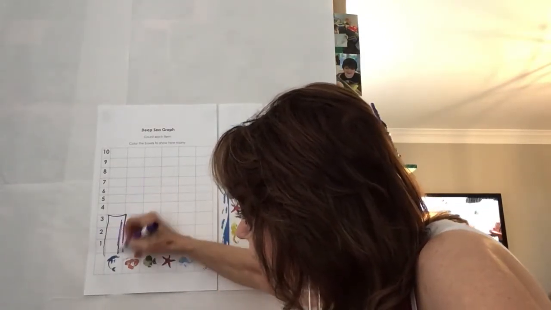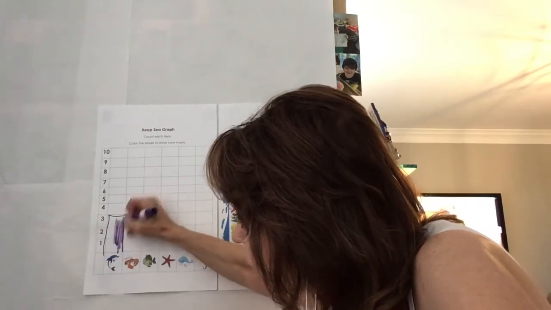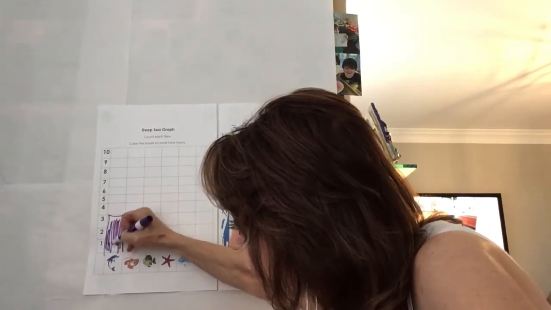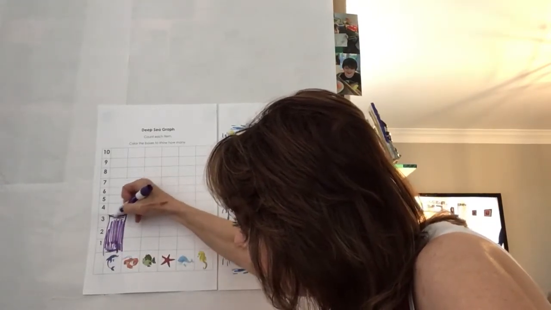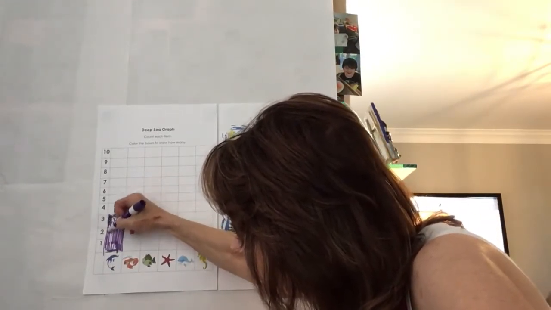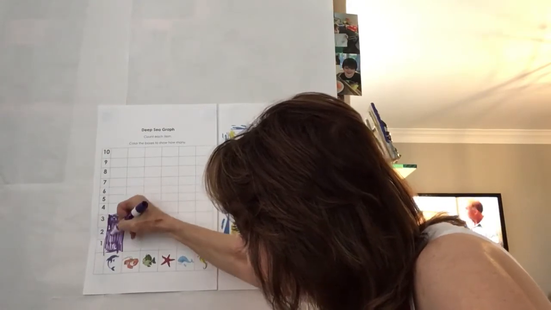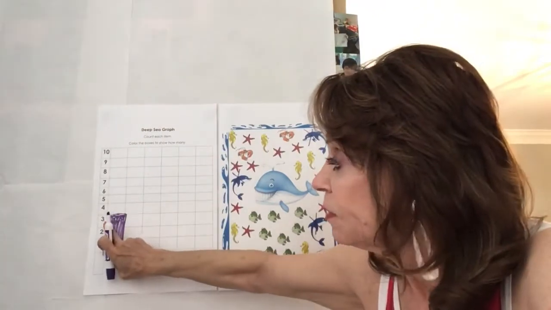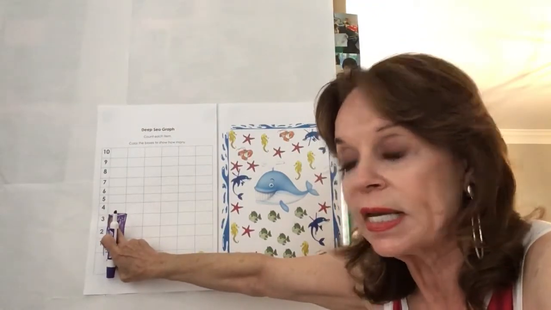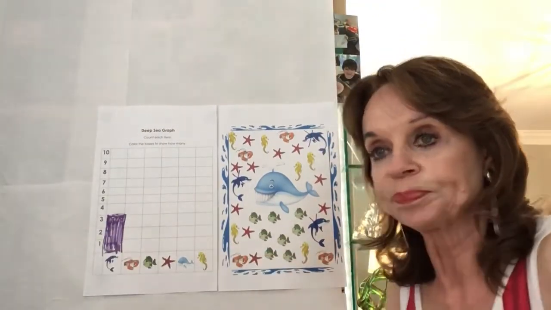I'm just going to do mine kind of quickly, but hopefully yours would be a little bit neater. Okay? I'm going to color in 3 boxes. There. I have my first bar, and you can see that it goes up to the number 3, and there's my number 3 right there.